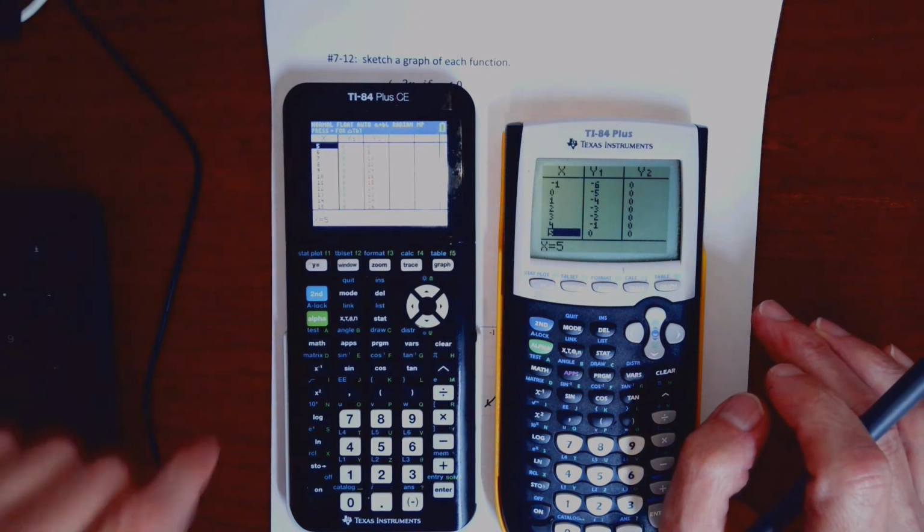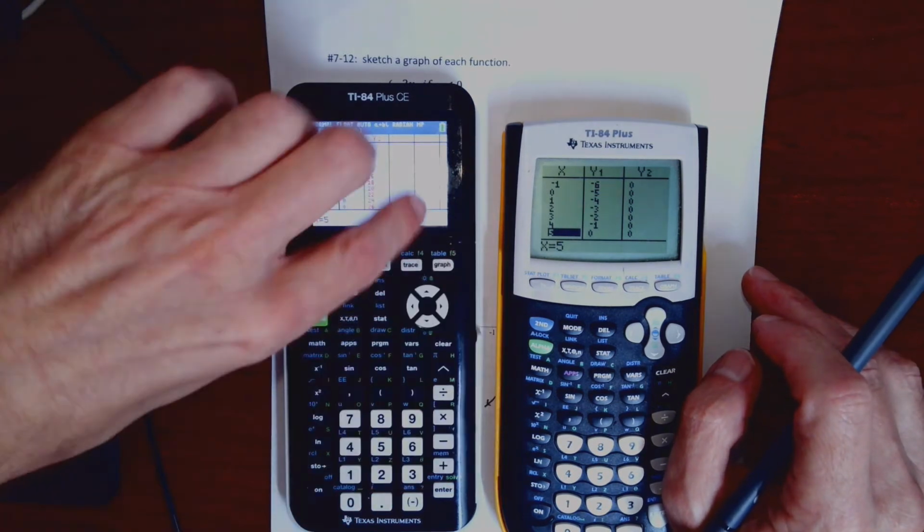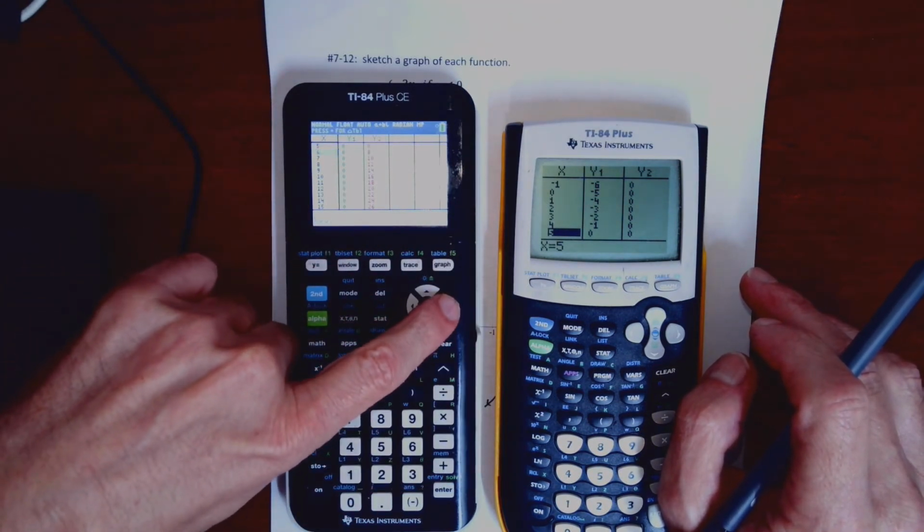Let me show you real quickly. If I got, no, let me not show you. That's getting too complicated. Anyways, one of the points I'm going to plot is the point 6, 8.